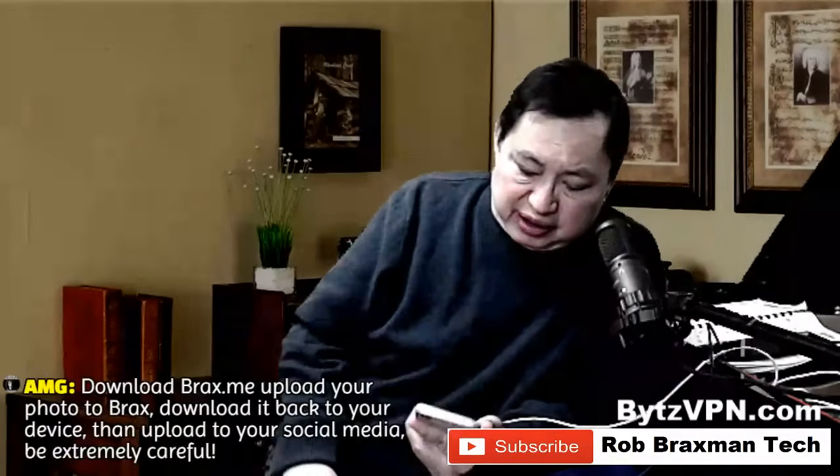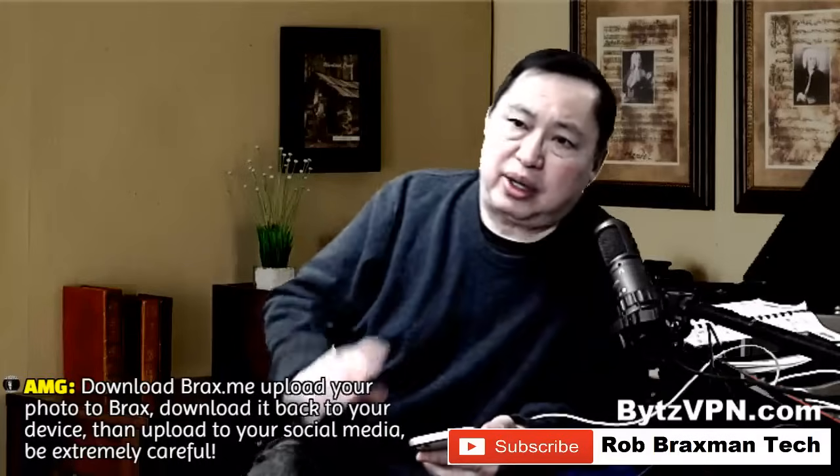Be extremely careful about what photos you post on Facebook, Instagram, and WhatsApp, because those are all owned by Zuck, and they thrive on the metadata, which is your location and the serial number of your device, which is in the EXIF data on the photo. So that's one.